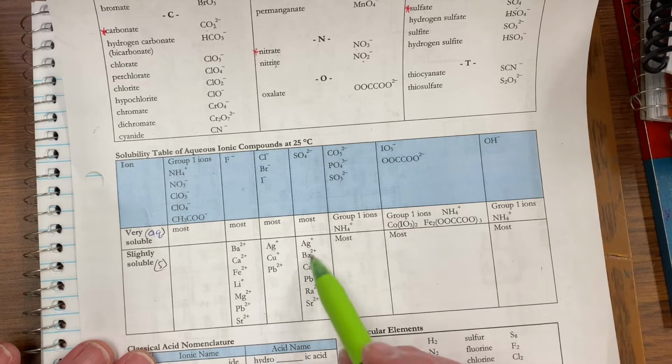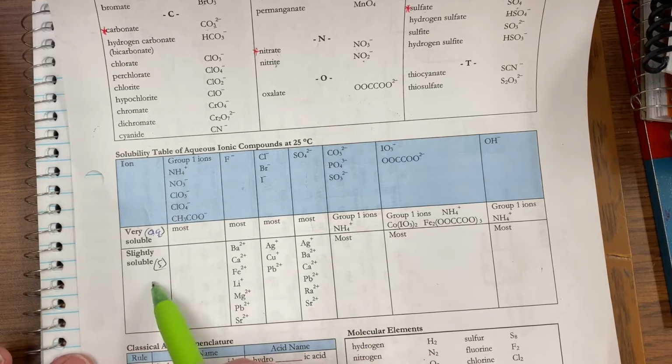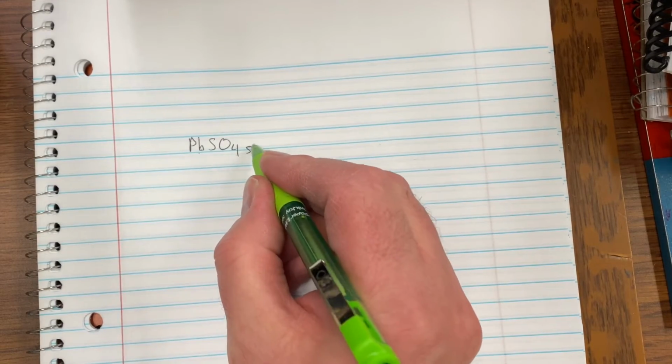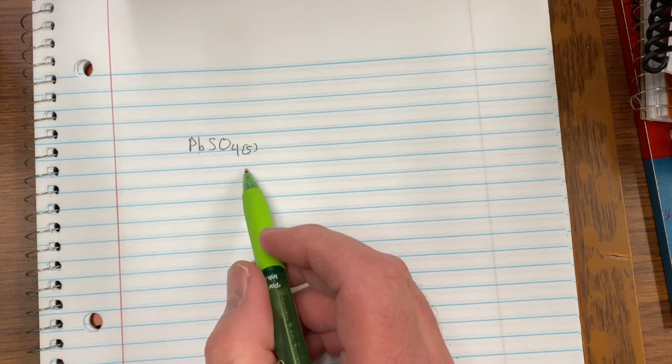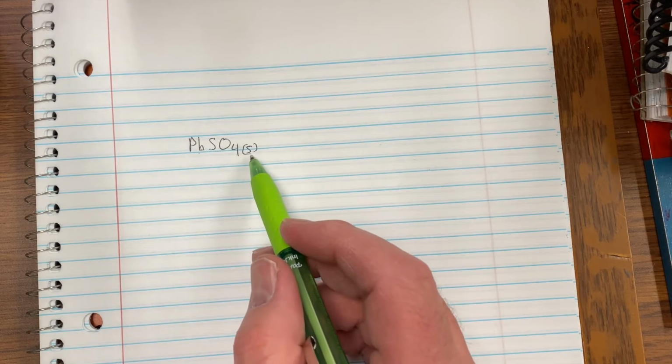So I find Pb in this section here, so I travel all the way to the left and say, it must be slightly soluble. So if I stuck a bunch of PbSO4 in some water, stirred it up, shook it up, it shouldn't dissolve.